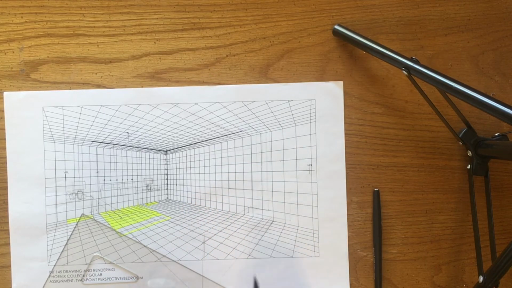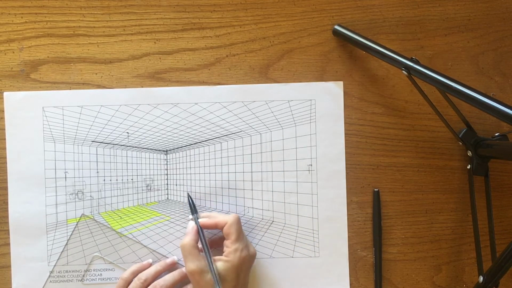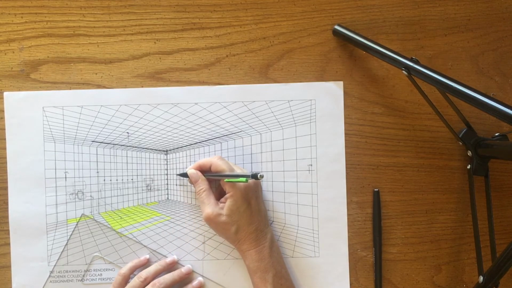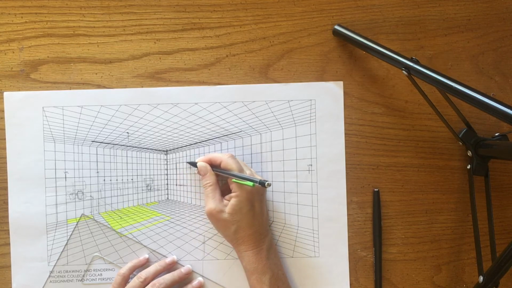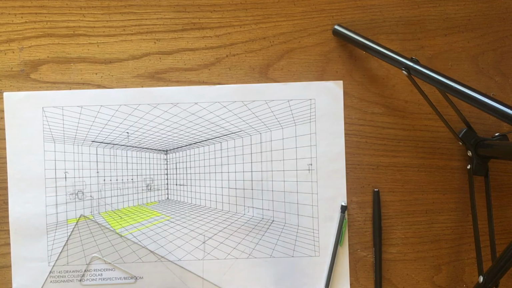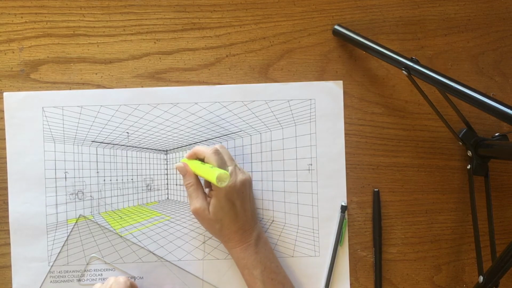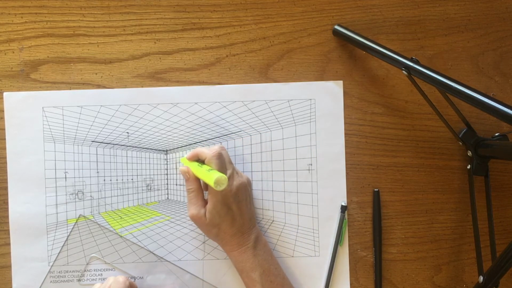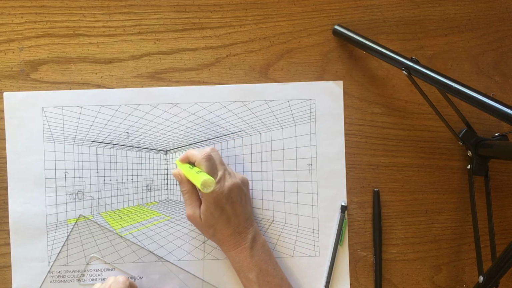That's going to be the bottom of your window. And we're going to make that 5 feet high. So we have a 3 foot by 5 feet window. Let's just make it plus 6 inches. Let's make it a little higher there.